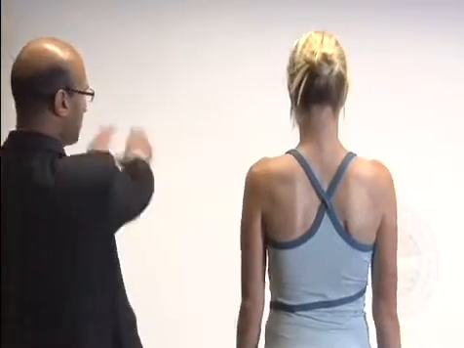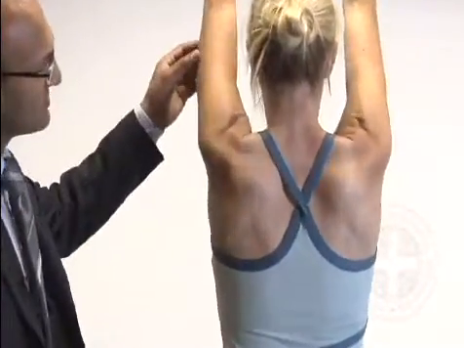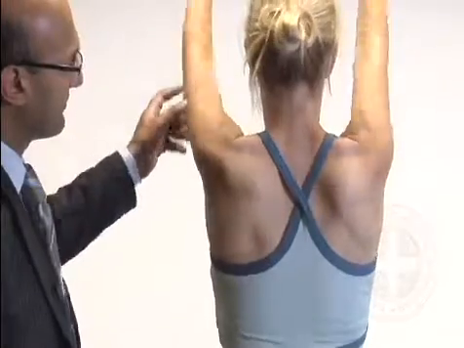So we've completed the look and the feel. We're now going to ask her to move. So I can get you to turn around and face the wall again. We're going to start off with forward flexion. So if I can get you to raise your arms in front of you, right up to the ceiling, and back down again.